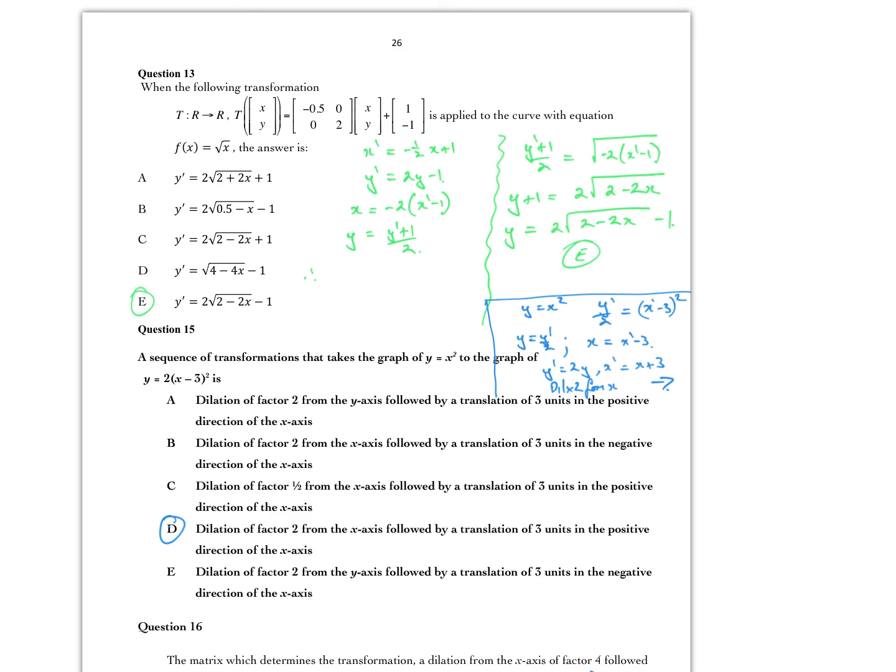Okay, again, another matrix transformation. So x dash equals, y dash equals. Rearranging it, x equals and y equals, and then substitute those values into the equation y equals the square root of x. So I'm sort of hoping we get to that stage there and feeling relatively comfortable. Multiply the 2 across to here. So that's where that comes from.